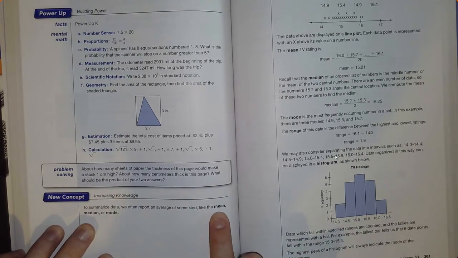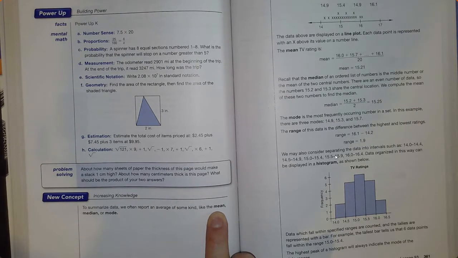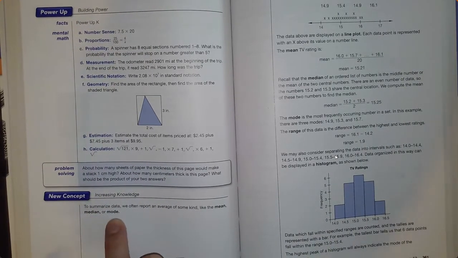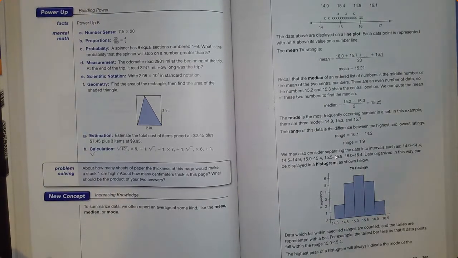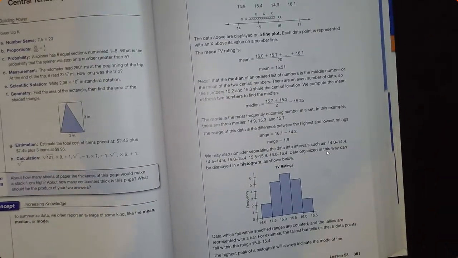The mean, which is the one we see most of the time, where you take the many numbers there are, you add them all up, and then you divide by the amount of numbers. Okay, median, which is just the middle number in a data set, and then mode, that's the number that shows up the most. Okay, you may not have a mode if each number only shows up once. You may have multiple modes actually if you have three numbers that each show up three times. Okay.